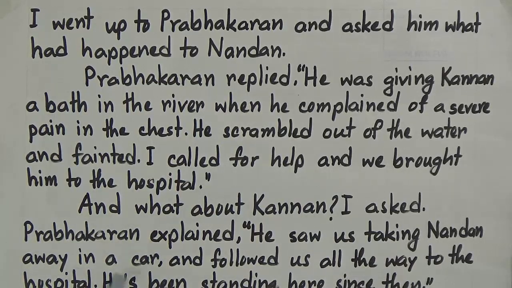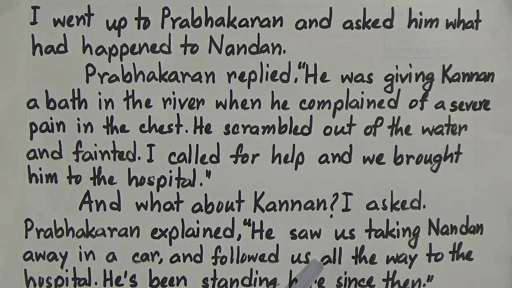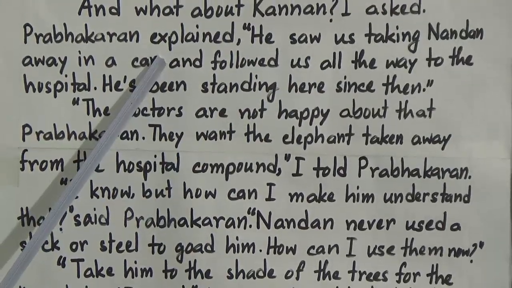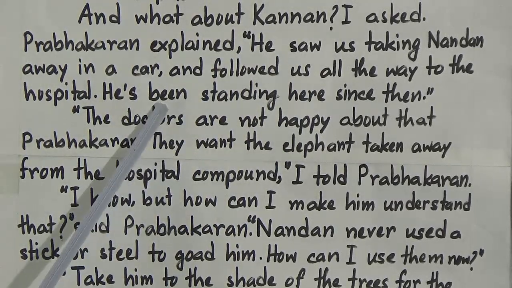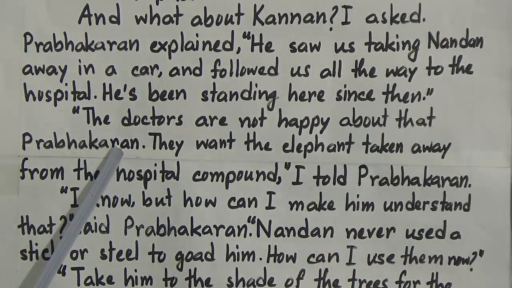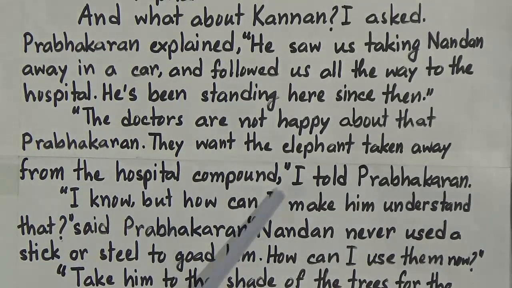I asked. Prabhakaran replied, he saw us taking Nandan away in a car and followed us all the way to the hospital. He's been standing here since then. Now, Prabhakaran also explained that Conan saw them take Nandan to this hospital in a car, and he followed that car and came to this hospital. And from that moment, this elephant was standing there. The doctors are not happy about that, Prabhakaran. They want the elephant taken away from the hospital compound, I told Prabhakaran.